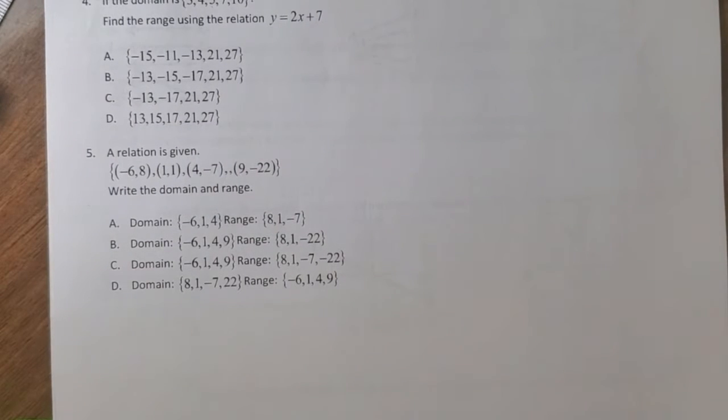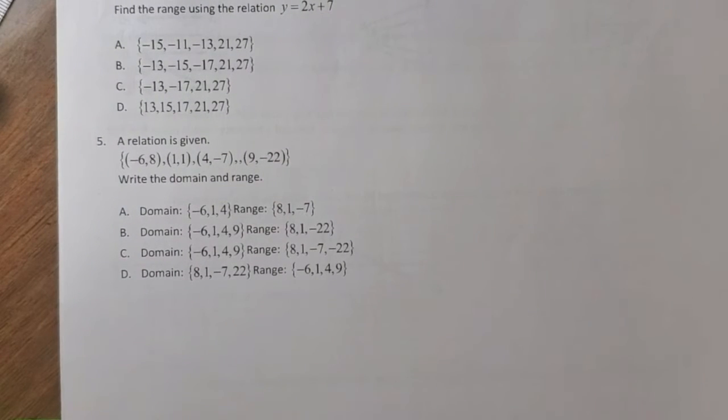Okay, why don't you try out 4 and 5 on your own? Pause the video and see if you can work through them, and then once you're feeling confident, you can unpause and we can go through those 2 together.